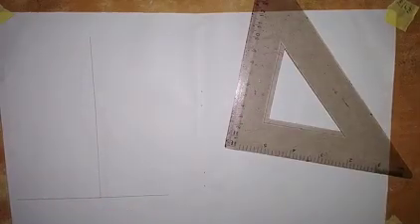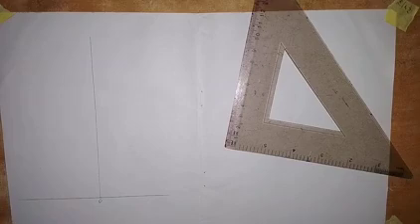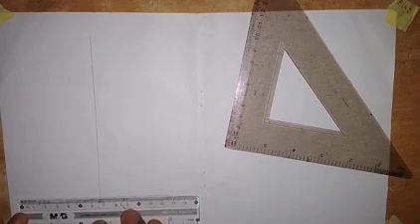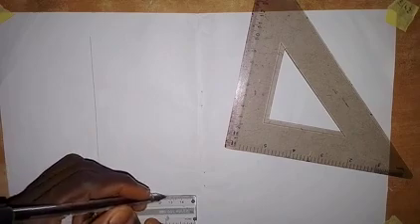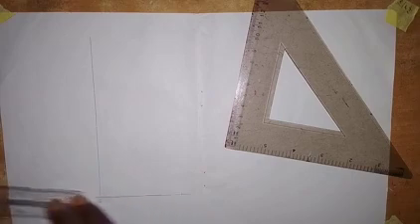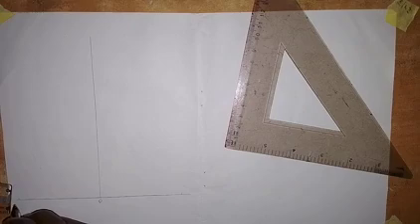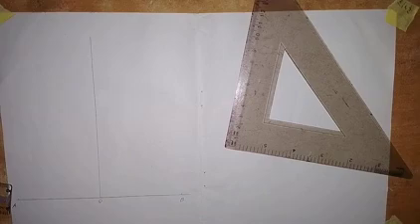Let's call the point where the vertical line meets the horizontal line point O. Then we are going to take a measurement of 70 millimeters to the right and to the left side of O. So this is 70 millimeters from point O, and this is 70 millimeters to the right of point O. Let's call this point A and this point B. So the total is 140. So AB is 140, which is the span of the parabola.